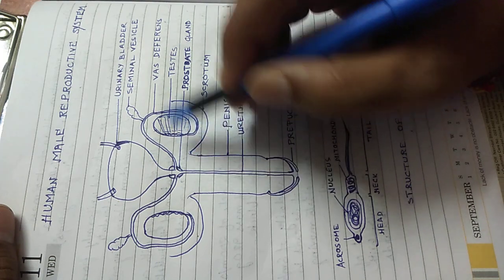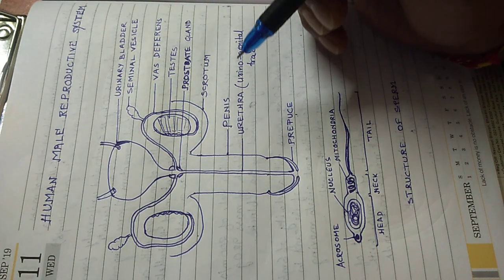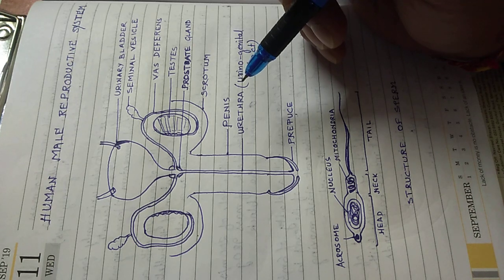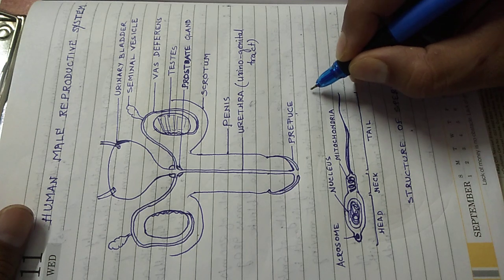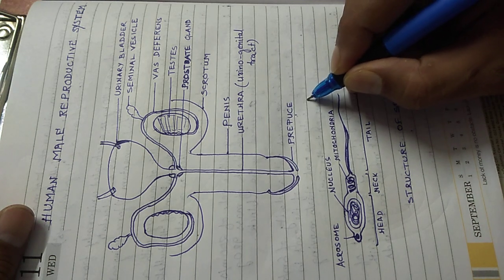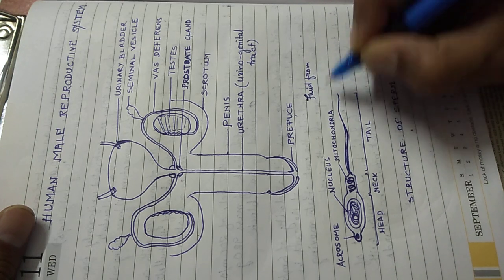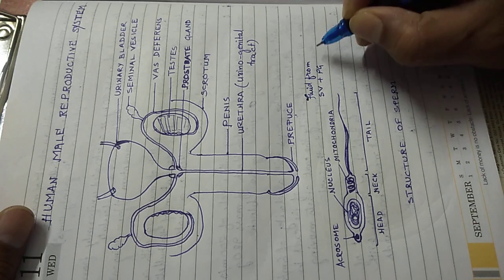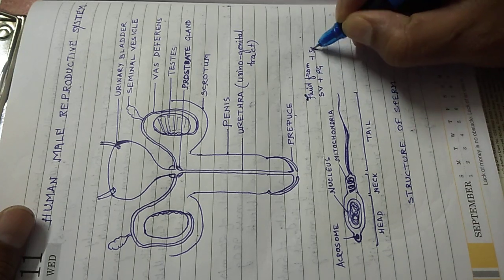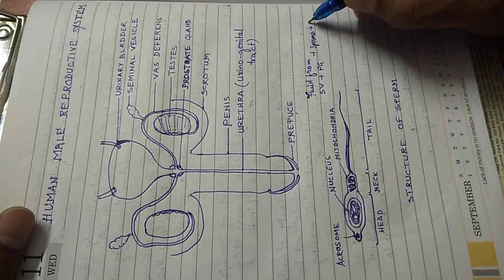These two glands secrete a fluid, and that fluid along with the sperms forms a viscous whitish secretion which is called the semen.